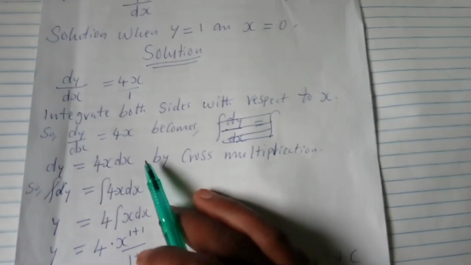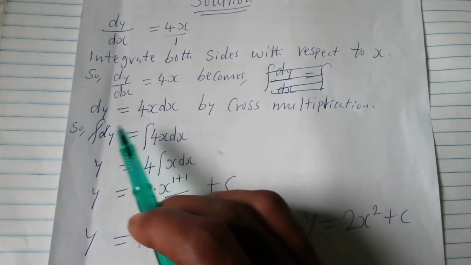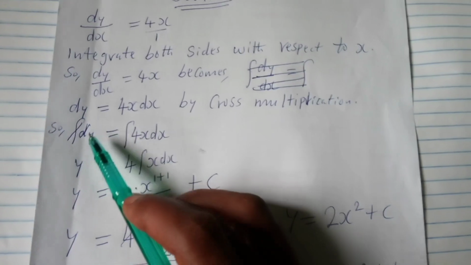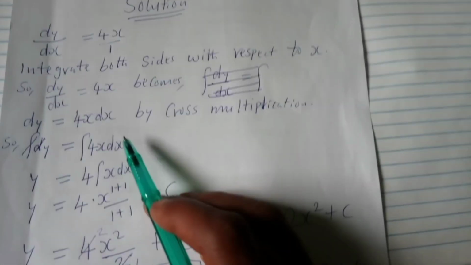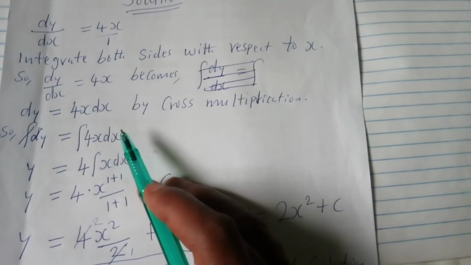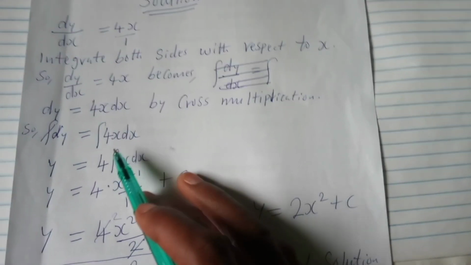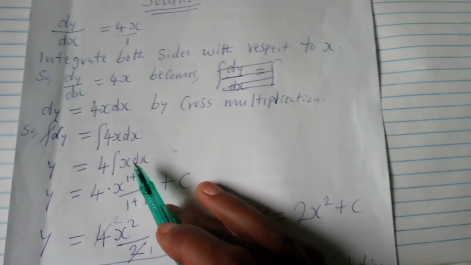So in this case we integrate both sides, the left hand side and the right hand side. This integral sign will cancel this d here, remaining y. Then on the right hand side we have the integral of 4x dx. You know that a constant we multiply the integral, then we integrate the x.